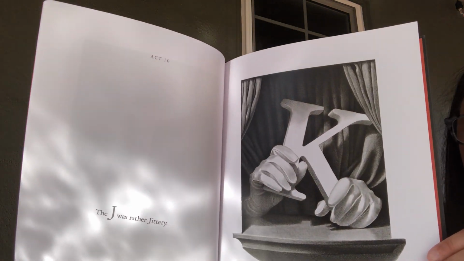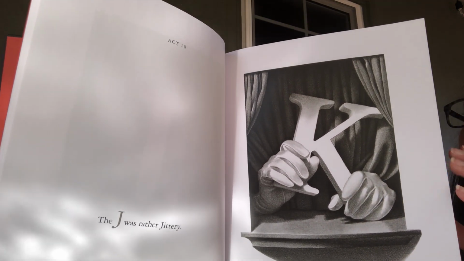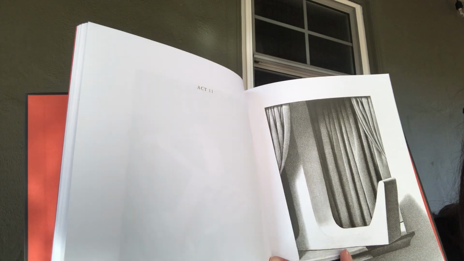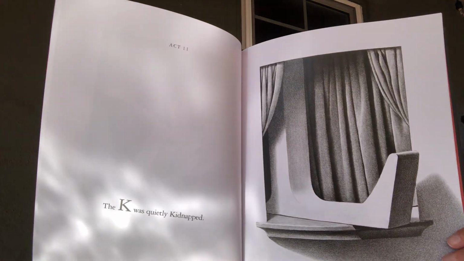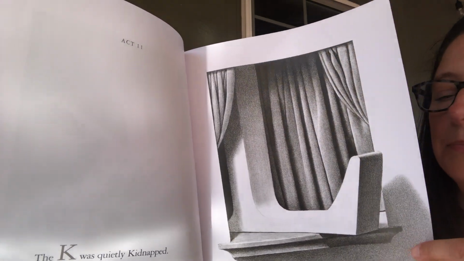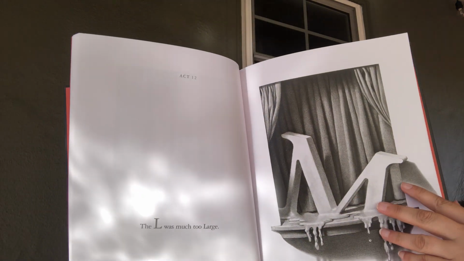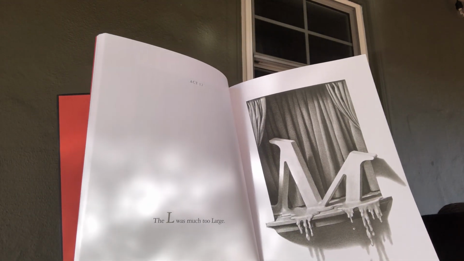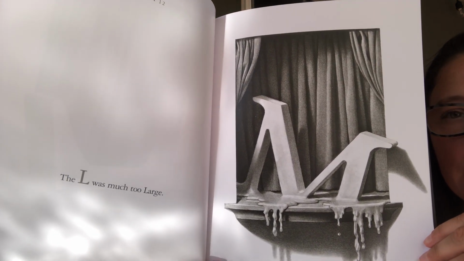That was Act 10. Here's K. What could start with K? The K was quietly kidnapped. Wow, that's a big L. The L was much too large. What do you think is happening to the M?